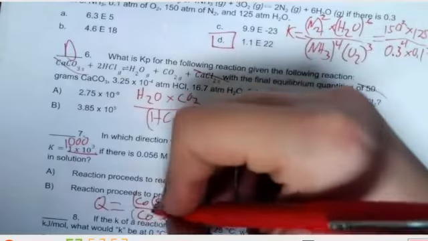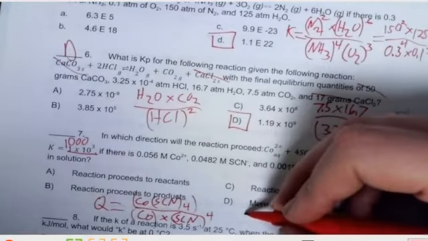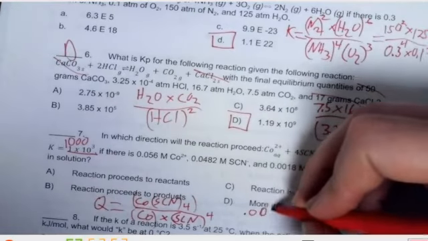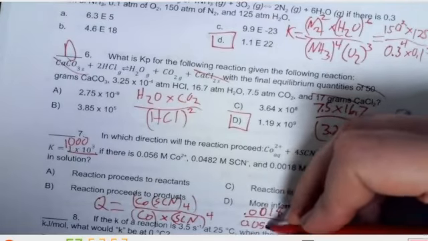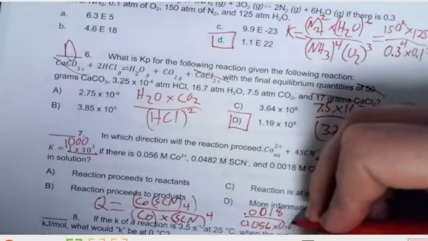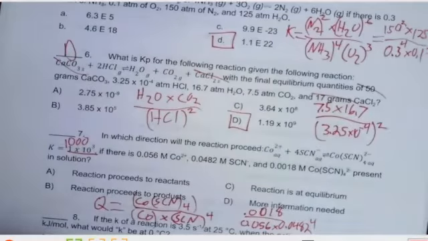Everything else is to the 1st. So with that in mind, plug in our values: 0.0018 divided by 0.056 times 0.0482 to the 4th. Doing this real quick, you calculate your Q.